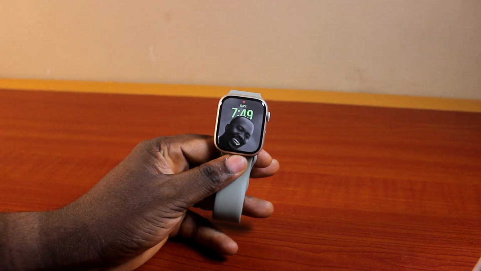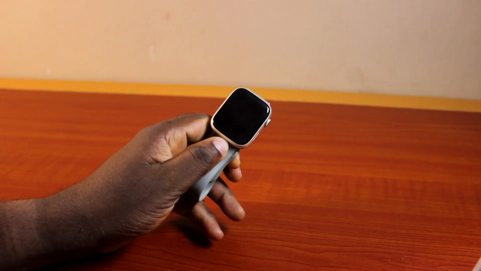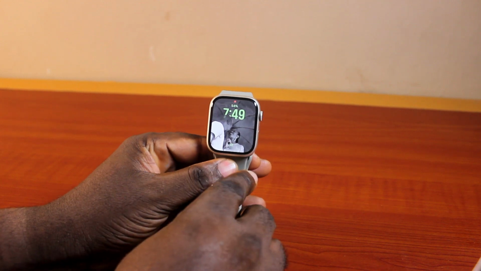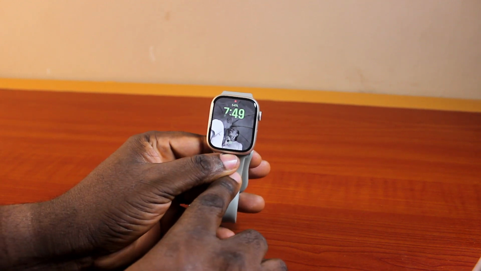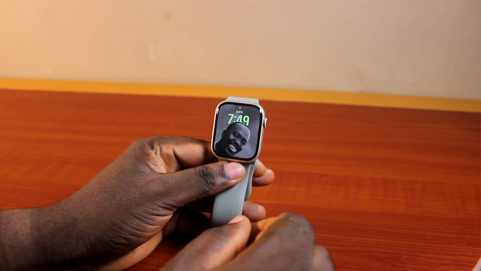How to find your phone number on Apple Watch. So if you have an Apple Watch, any of the Apple Watch series or Apple Watch Ultra, and now you want to find your Apple Watch phone number, then here's a video for you.